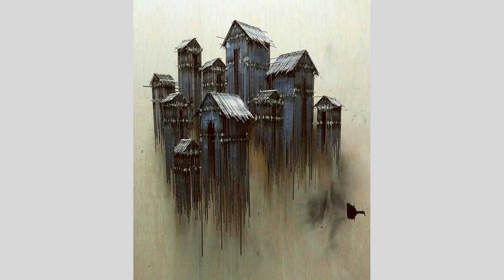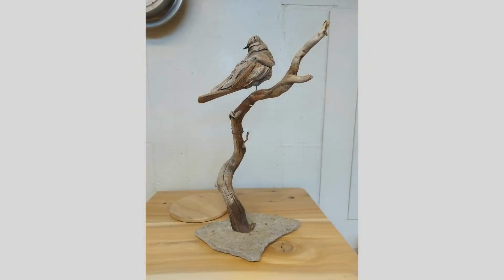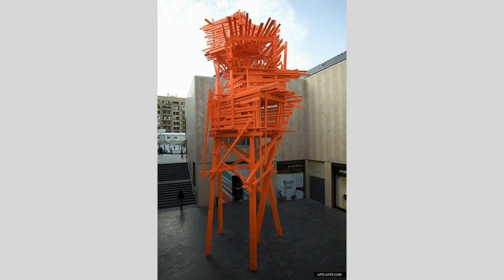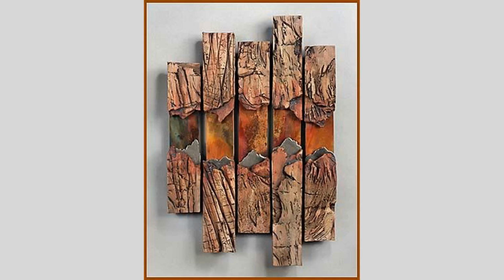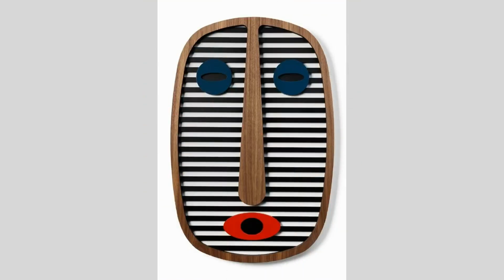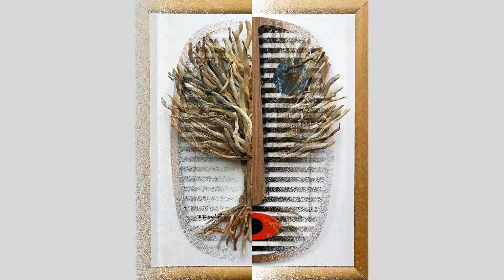Step 16, collaborate with other artists. Engage with other artists to enrich your project. Joint projects, collaborate on a piece that combines different styles and perspectives. Workshops, attend or host workshops to learn new techniques and gain fresh insights.